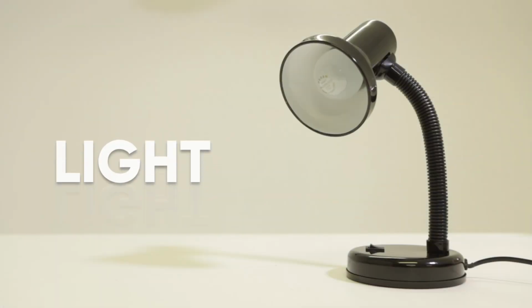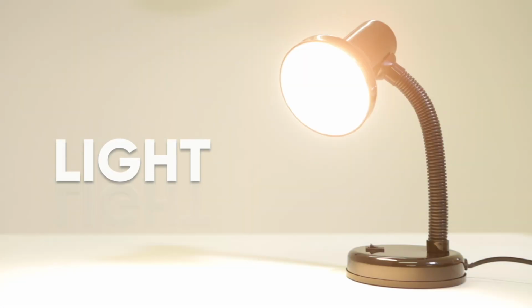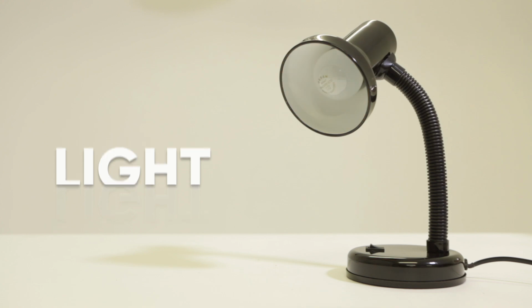Number 1, light. Light is any light source. It can be a flash, it can be the sun, it can be whatever. Second thing is your subject. Now, a subject can be a person or object that you want to photograph. That light reflects off your subject.